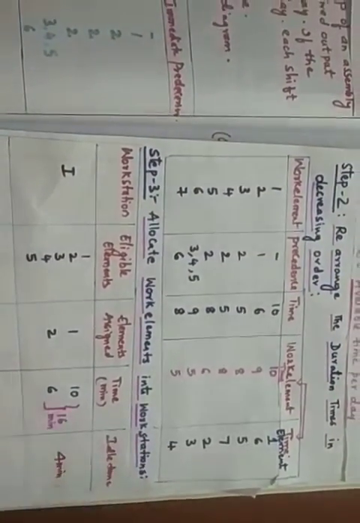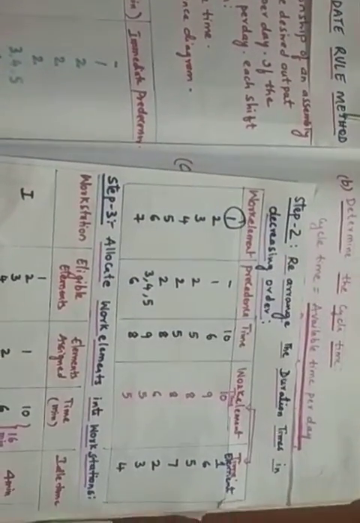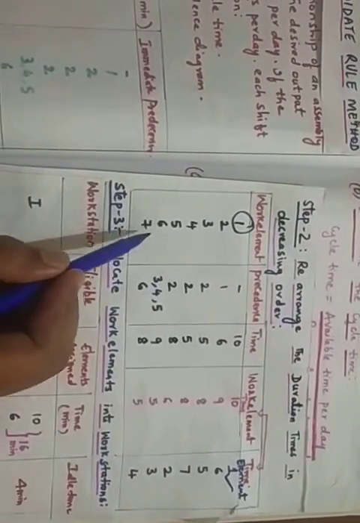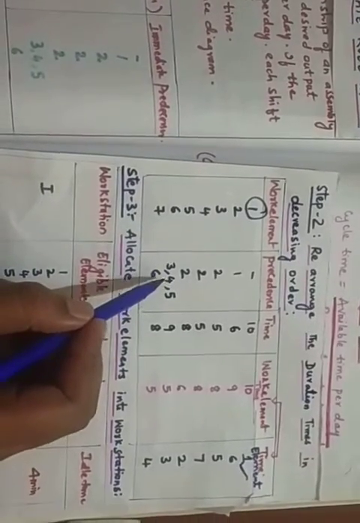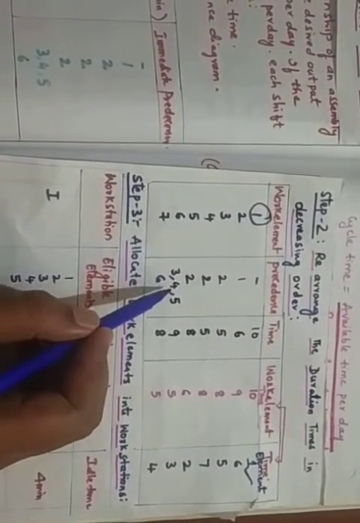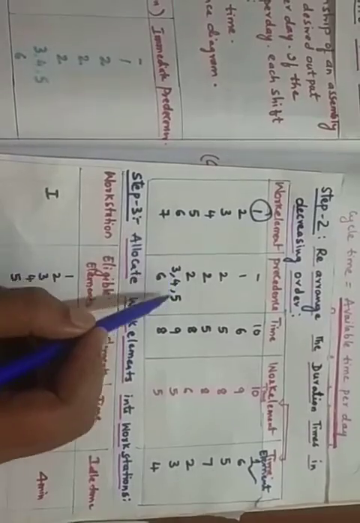Okay. Next I will come to the second one. Since 1 is completed, now I can strike it off. For our convenience, you have to strike off the elements that you have assigned. Once you have completed work element 1, then I will go with 6. To start with 6, you have to complete 3, 4, 5. The precedence values have to be satisfied, right? According to condition 1, the precedence elements must be allocated.